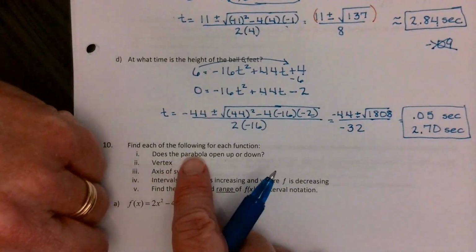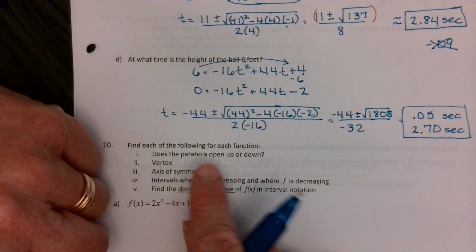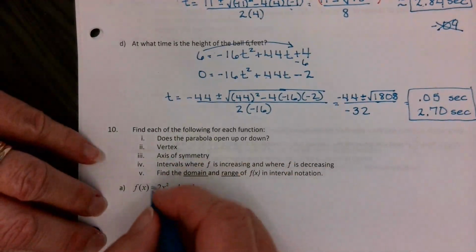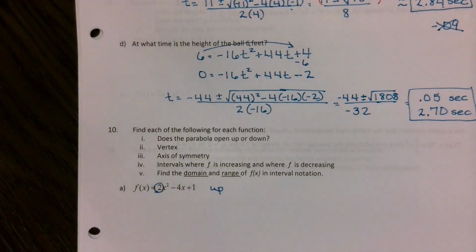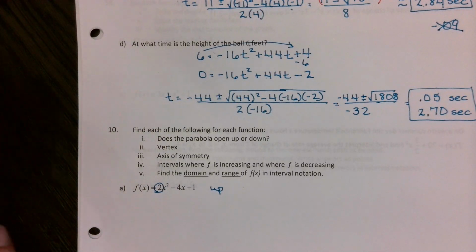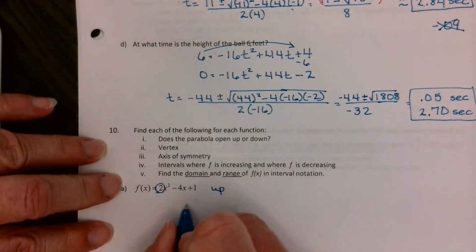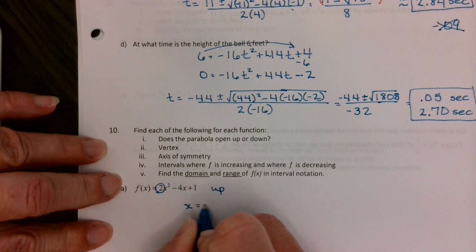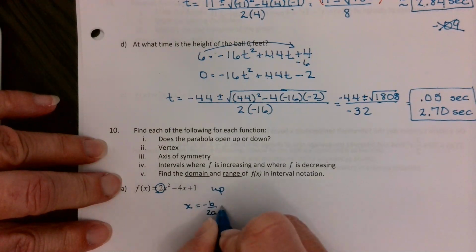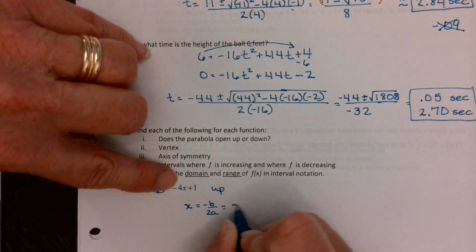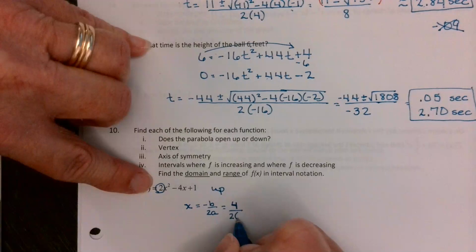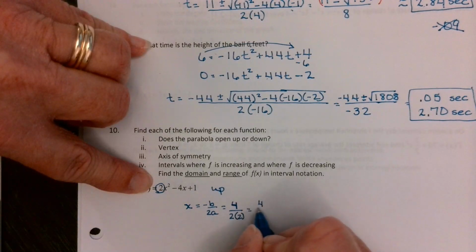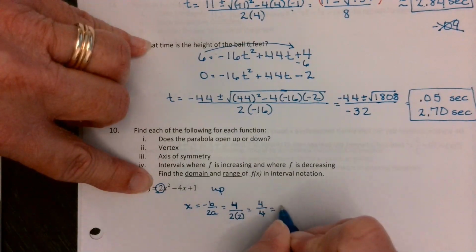Okay, find each of the following for each function. Does a parabola go up or down? This tells you that it goes up. The vertex, you can do negative b over 2a and then plug it in. Okay. So in this particular case, it's going to be positive 4 over 2 times 2, which is 4. Don't use your calculator until you need to. So that gives us 1.